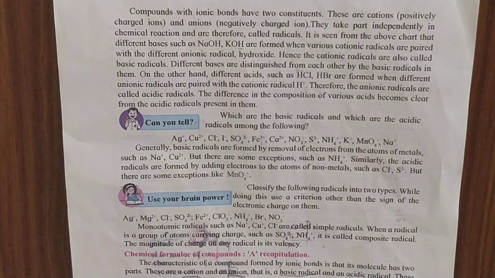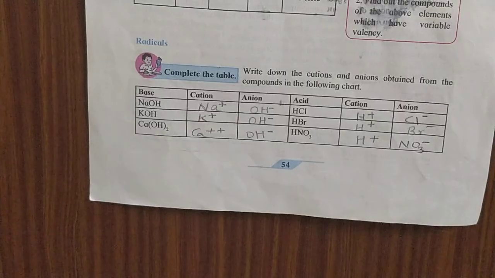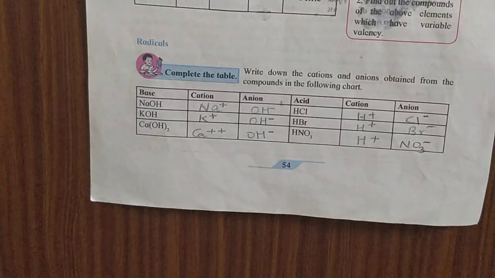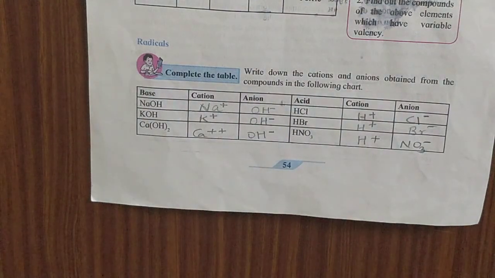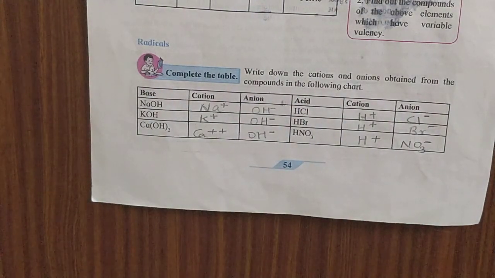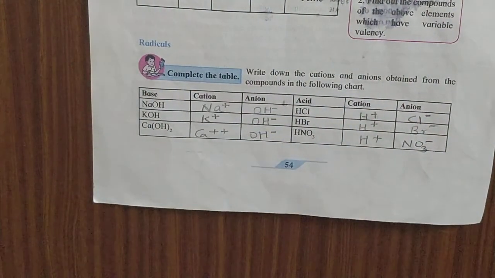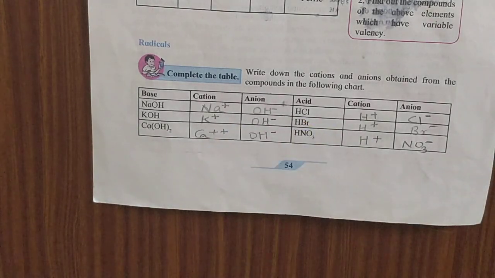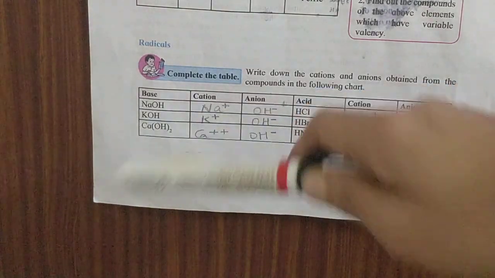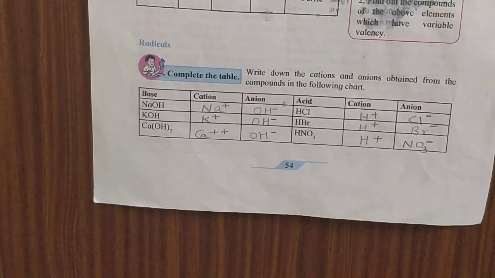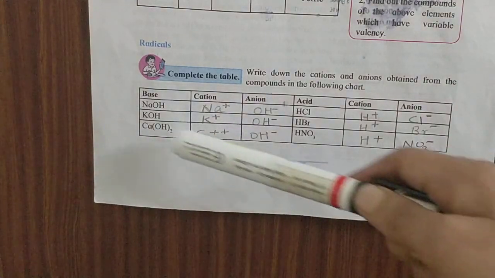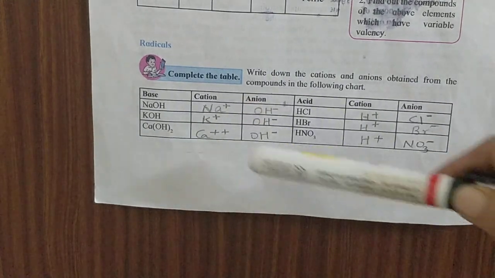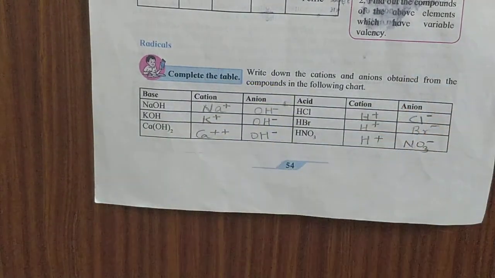Now let's discuss the chart. Complete the table. Base NaOH: first we will write the cation and anion. Cation is Na plus, and the anion is OH minus. KOH: cation K plus, anion OH minus. Ca(OH)2: cation Ca 2 plus, and anion OH minus.